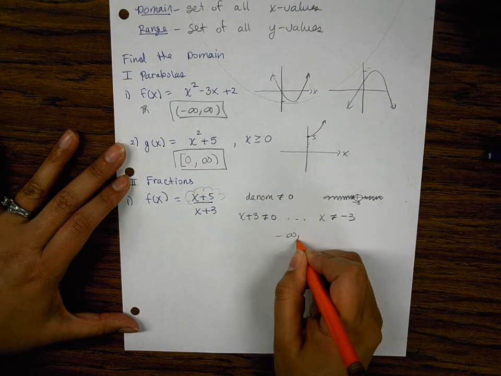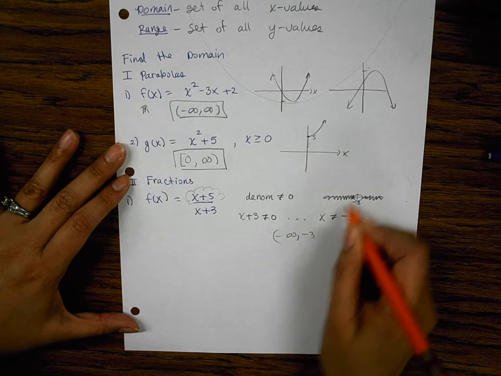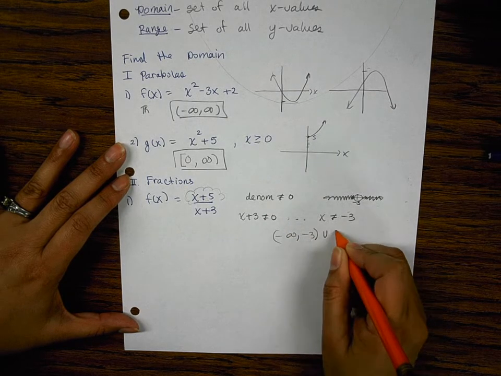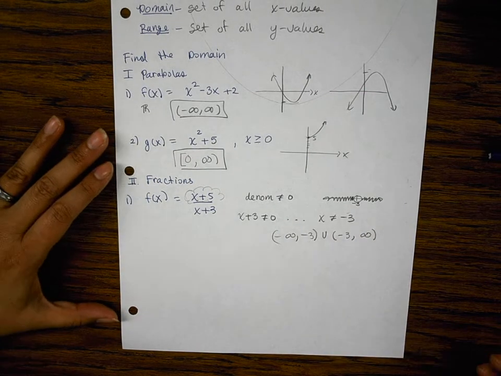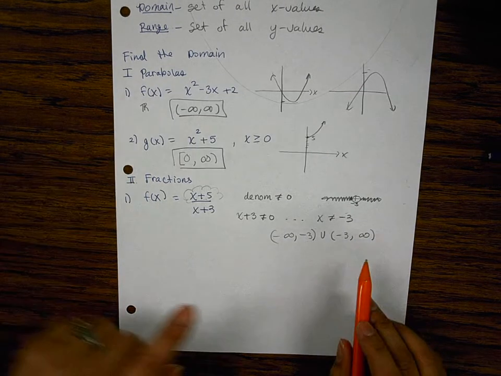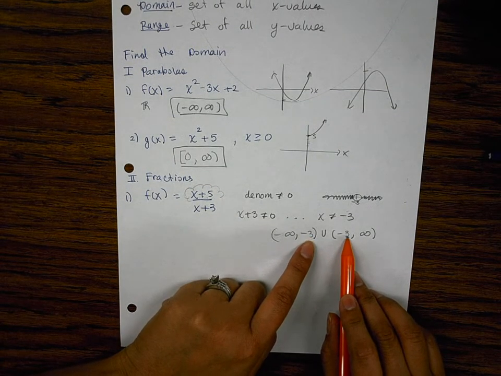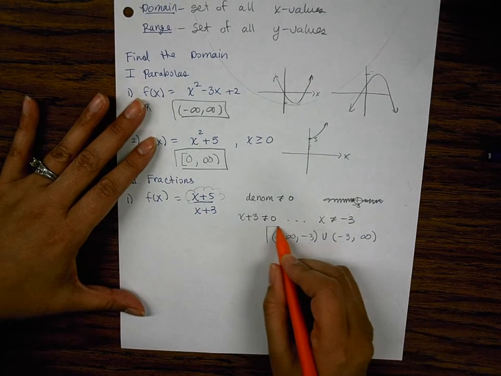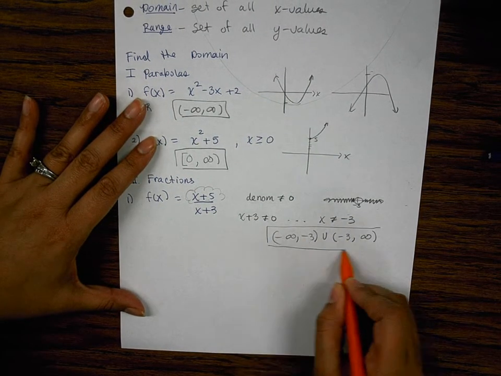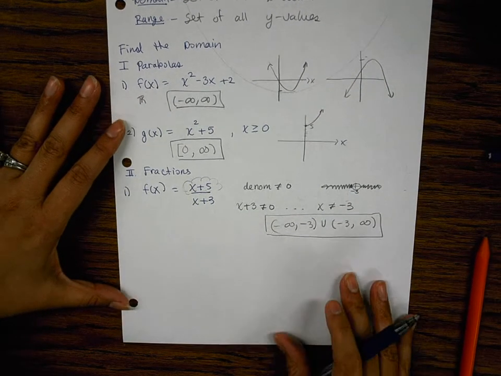So you would write that as negative infinity to negative 3, parentheses on the negative 3 because it's not included, union negative 3 to infinity. This is saying everything's going to work except the negative 3. That's why there's no brackets there. Negative 3.5, negative 2.5, all those decimals really close to the negative 3 would work, but the negative 3 would not.